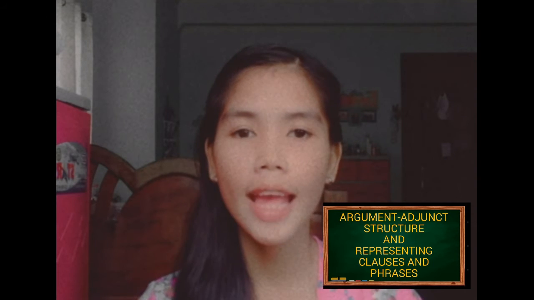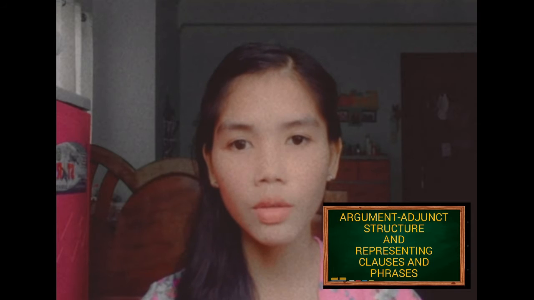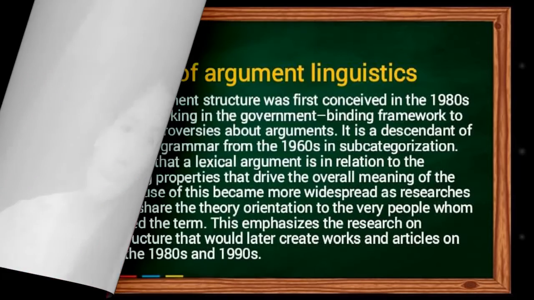And for today, our group consisting of Rudelin Cabello, Nika Dua, Kelso Duero, Christine Gurial, and Kim Guan will discuss argument adjunct structure and representing phrases and clauses via the X-bar model. I hope you will learn. To start off, let us know first, what does an argument mean?